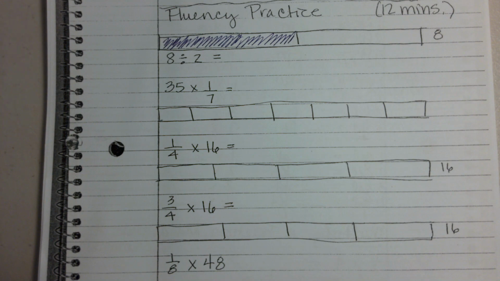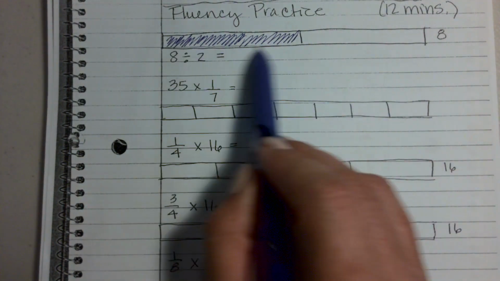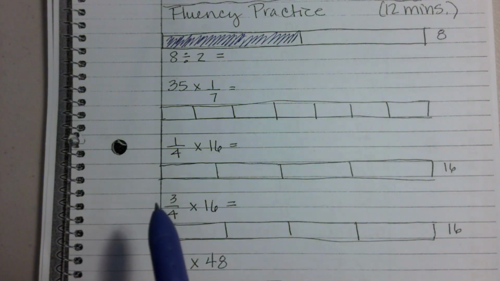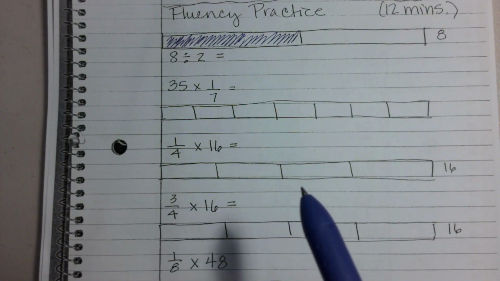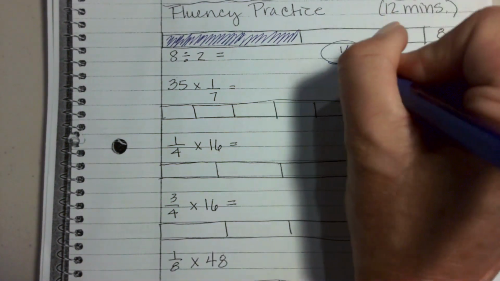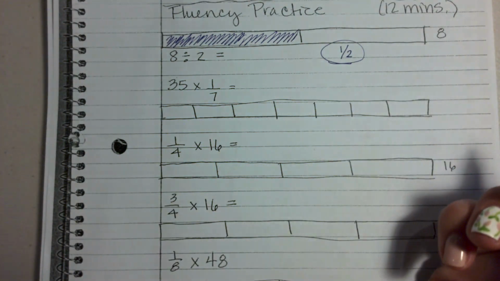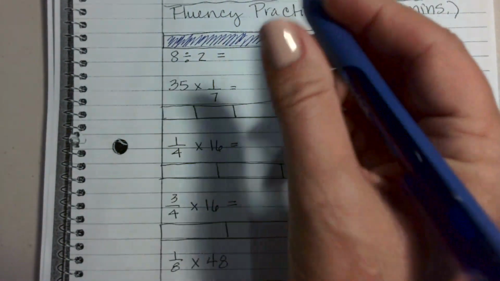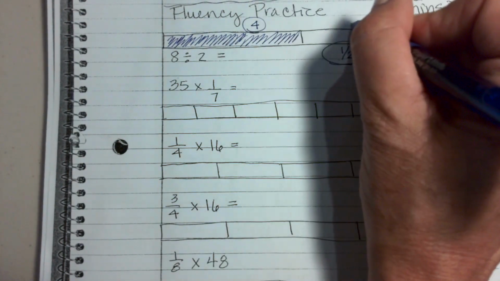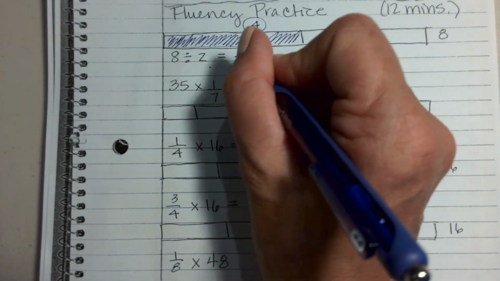This fluency reviews Lesson 7. What fraction of 8 is shaded? Here's our tape diagram. 1/2 is shaded in, correct? All right, so 8 divided by 2 is what? If I had 8 and I divided it in half, how much would be in each section? 4. So 8 divided into 2 is 4.